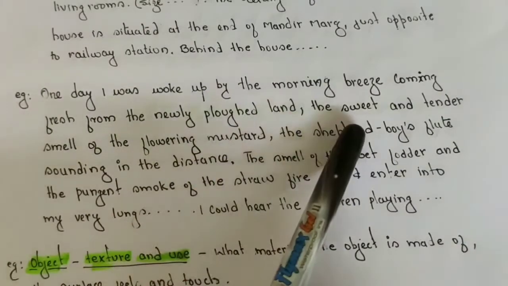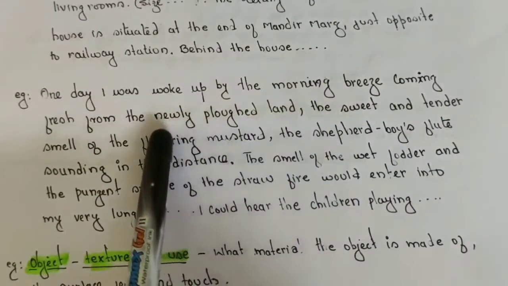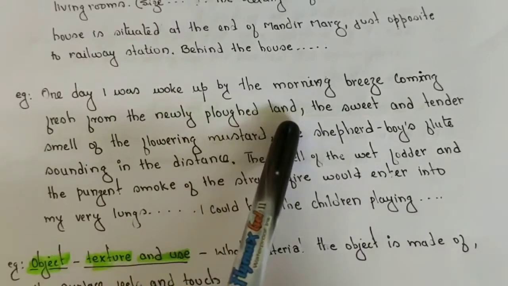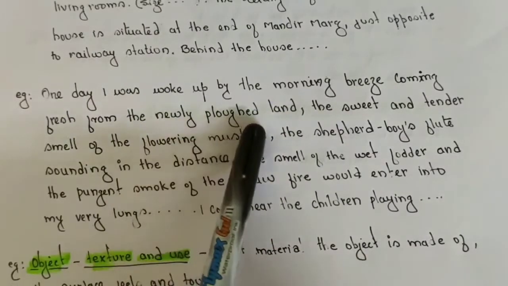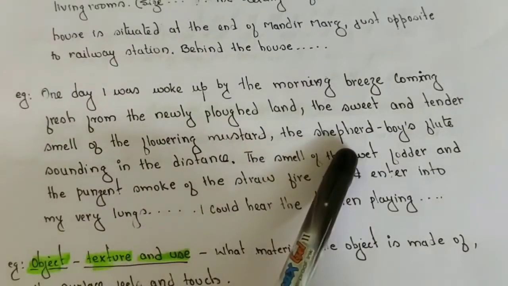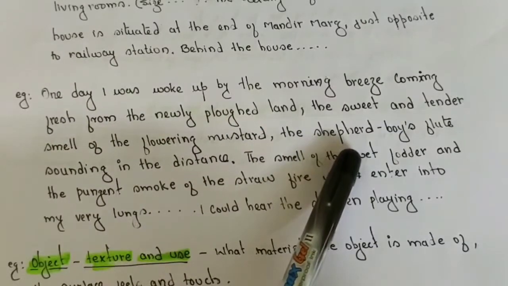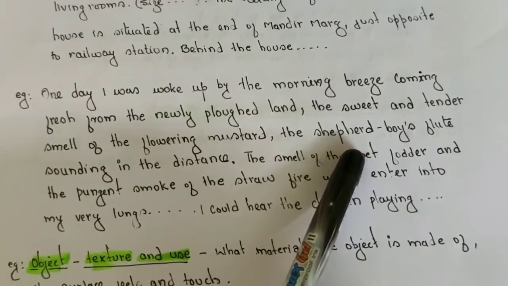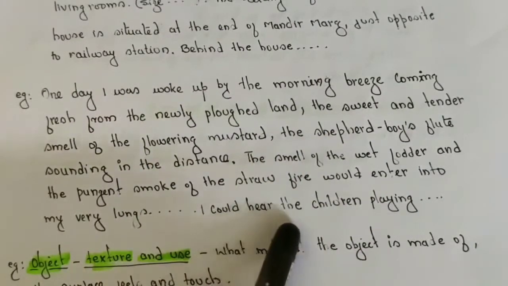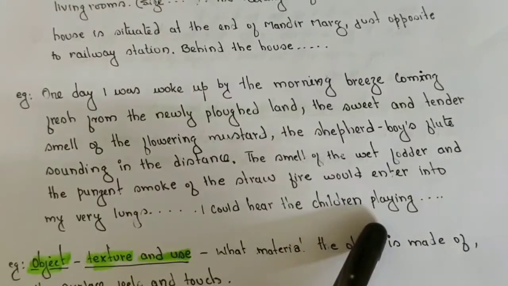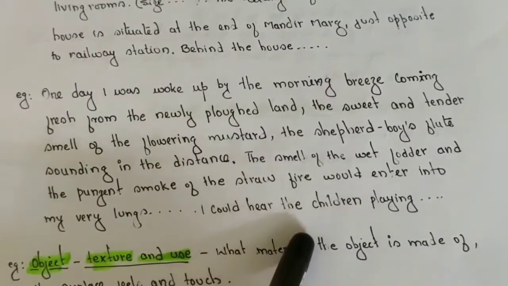Here you have discussed the smell of flowers and newly plowed land, and also you have mentioned the sound that you can hear, which is the shepherd boy's flute sounding, and also the children playing. He also could hear the sound of children playing.